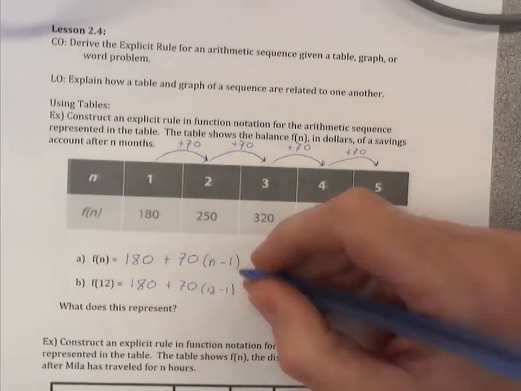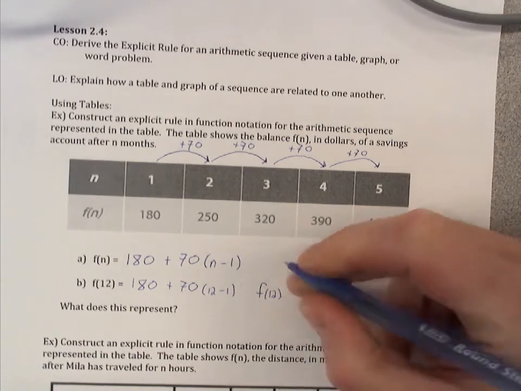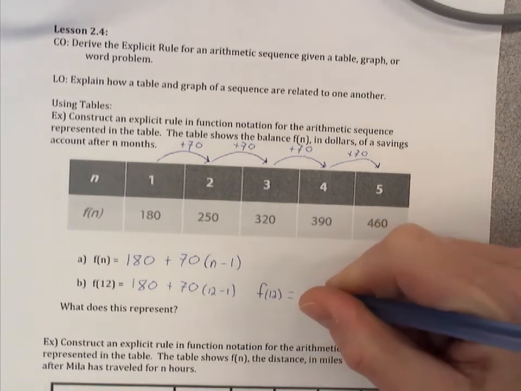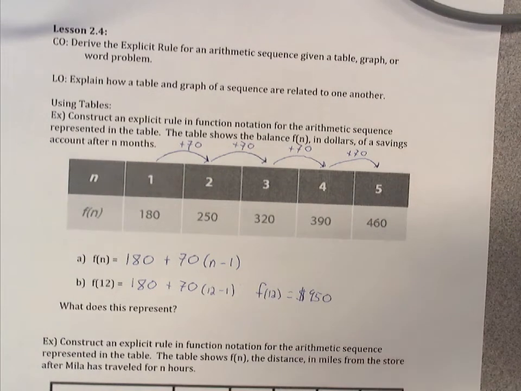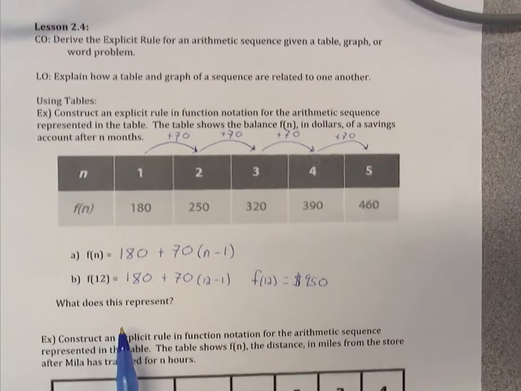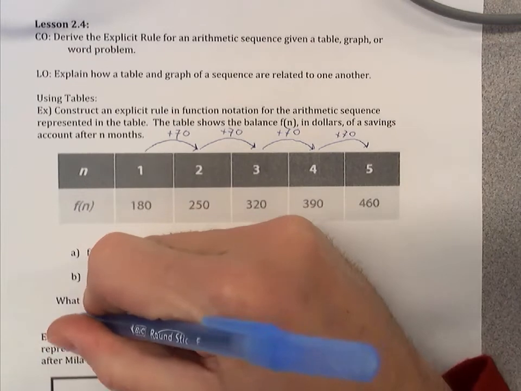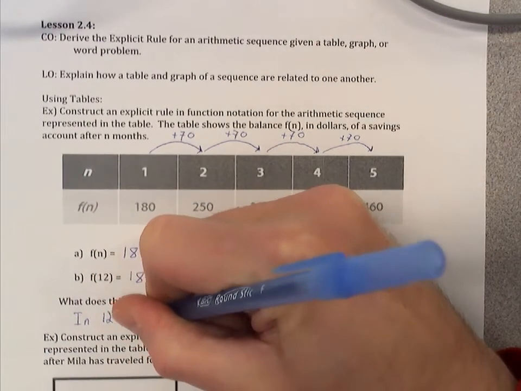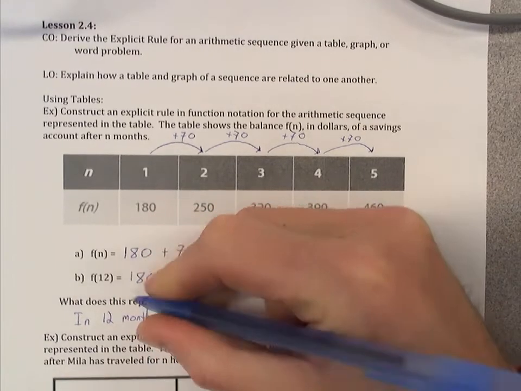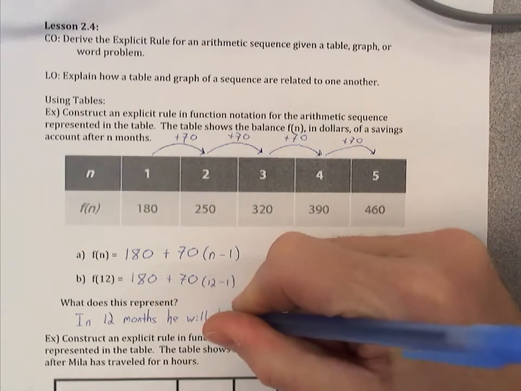And so what that tells us is that when f of n is equal to 12, we're going to have $950. Okay? So then the question down here asks, what does this represent? Well, what this represents is that in 12 months, he will have $950.